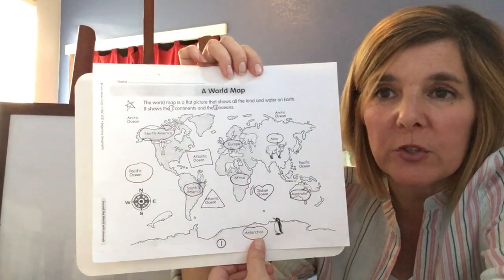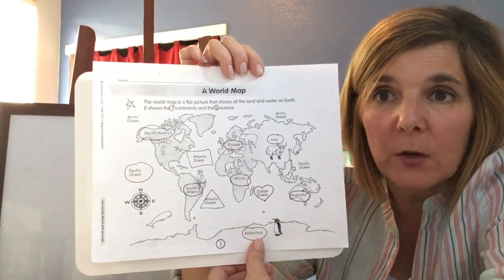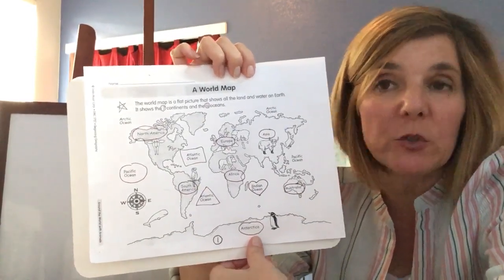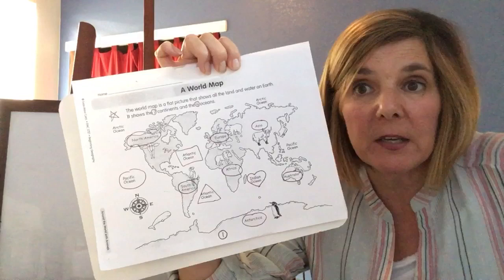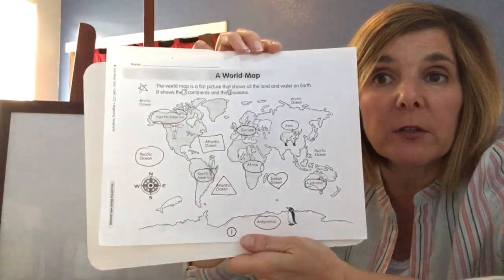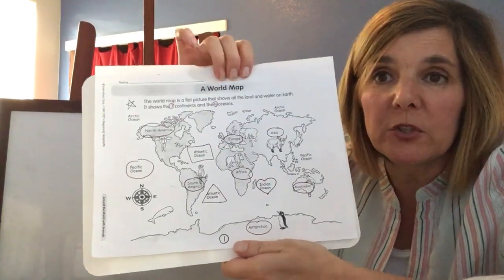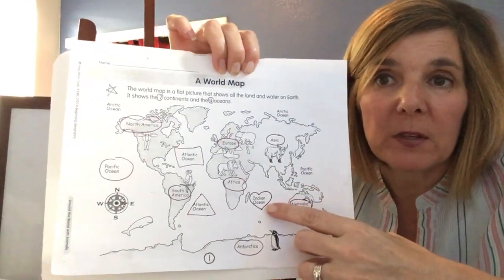Let's find the Indian Ocean now. The Indian Ocean is near Africa and India, but you don't see the name of India on this map because that's a country, not a continent. Africa is the continent, and the Indian Ocean, I put a heart around it, is near Africa.